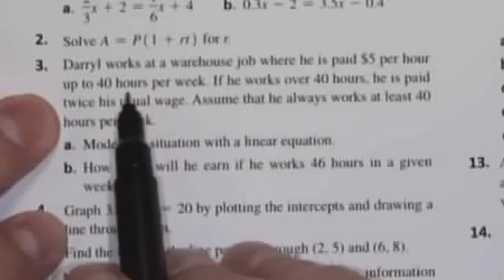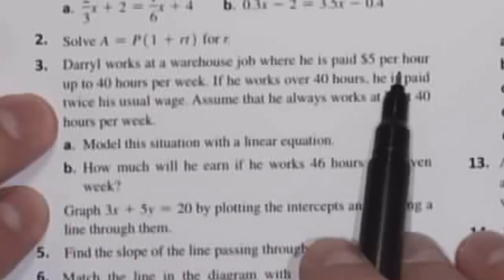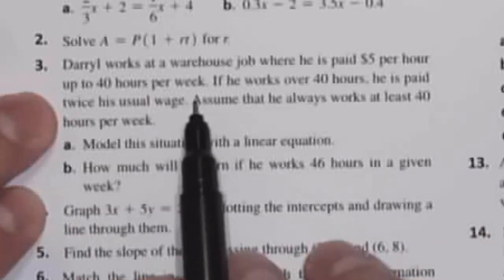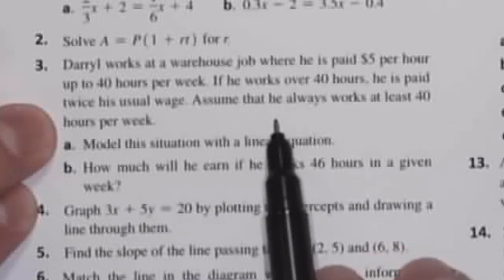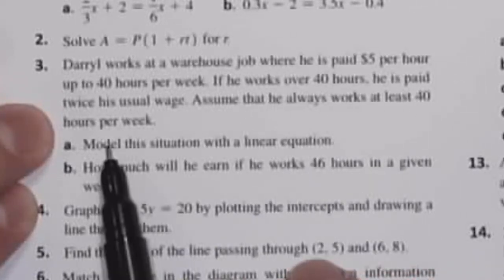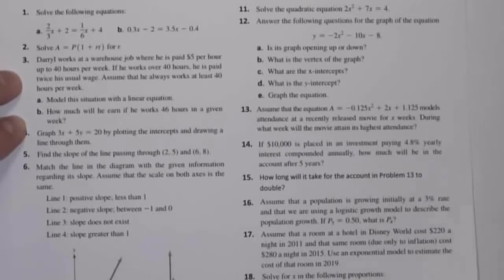Question 3. Daryl works at a warehouse job where he is paid $5 per hour up to 40 hours per week. If he works over 40 hours, he is paid twice his usual wage. Assume that he always works at least 40 hours per week. In part A, we want to model the situation with a linear equation. In part B, we want to know how much he would earn if he works 46 hours in a given week. So we'll work that on a separate sheet here.